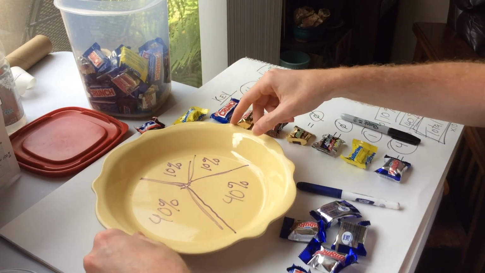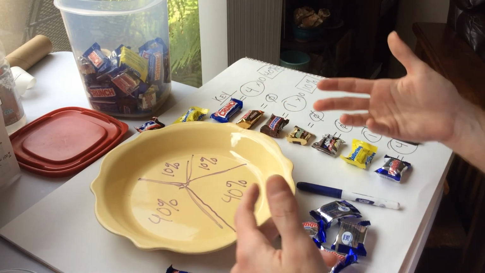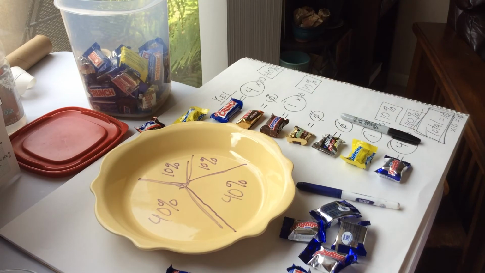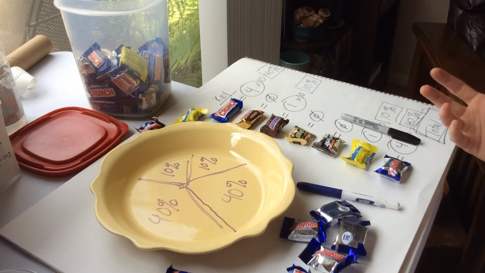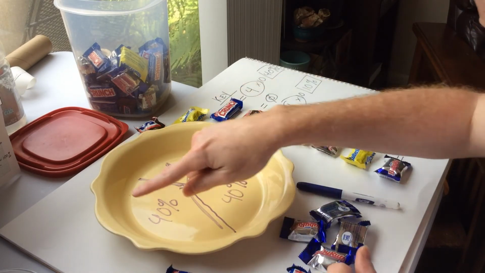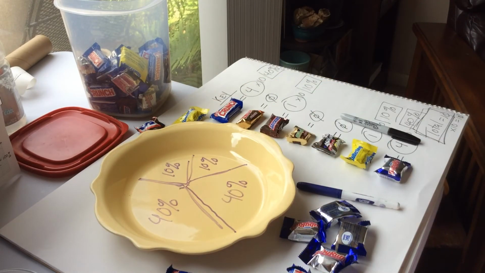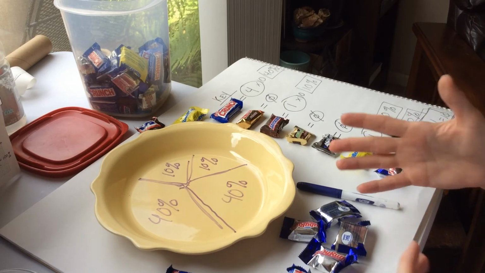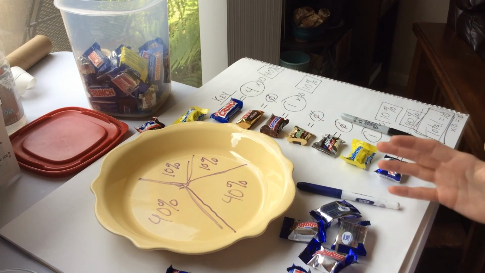And as you can see, these aren't perfectly aligned because I did it by hand. Any computer or graphic data software would allow you to have much cleaner lines and more nicely divided divisions and fractions and percentages. But this allows you to see sort of the amount.